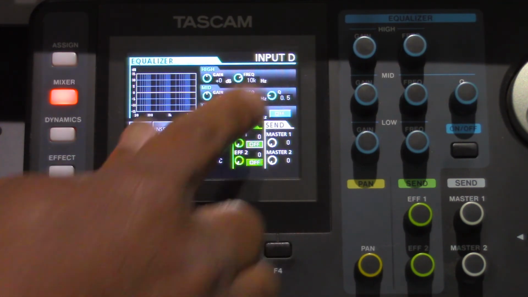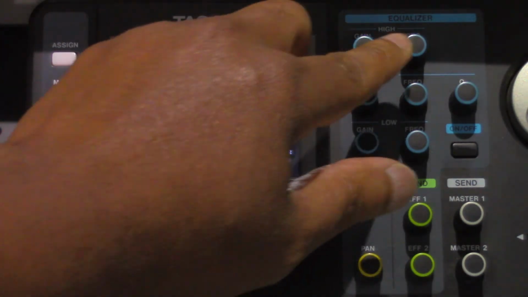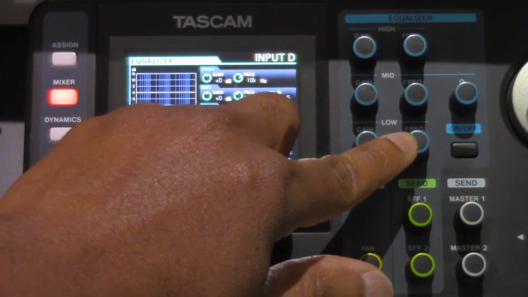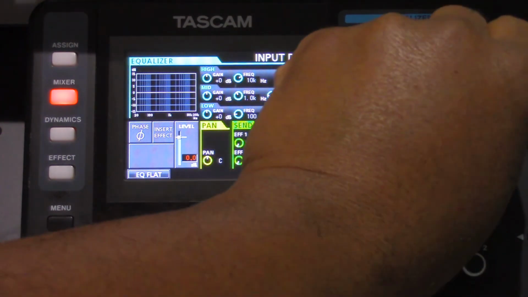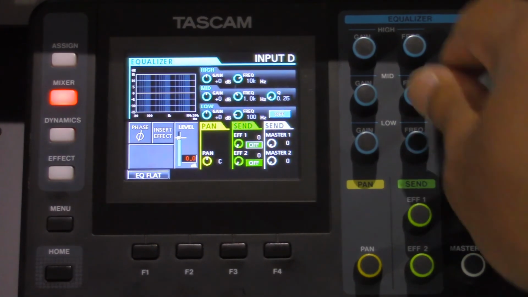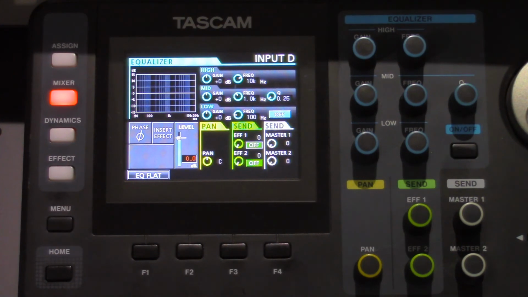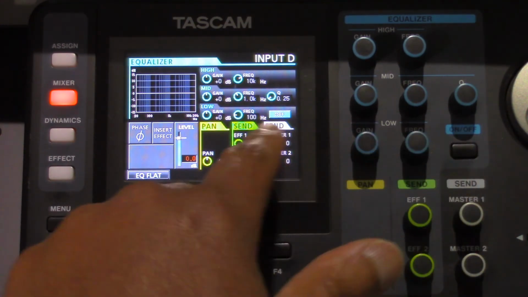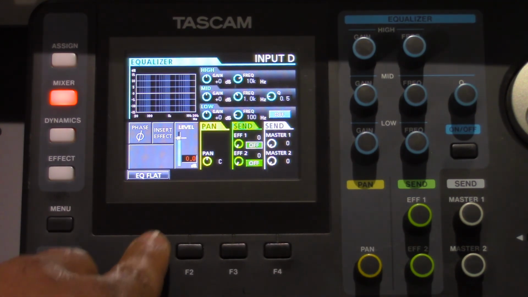Use the high, mid, and low gain knobs to adjust the gain. Use the high, mid, and low frequency knobs to adjust the frequency. Use the mid Q knob to set the mid frequency bandwidth. Settings range from 0.25 to 16, with the default being 0.5. Press the equalizer on/off button again to turn the equalizer on or off. Now note, if you press the F1 flat EQ button, all settings on the open mixer screen will be restored to their default values. Well, that wraps it up.